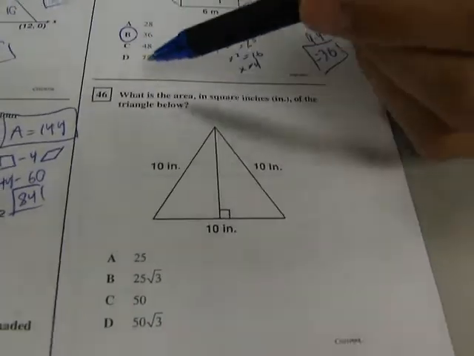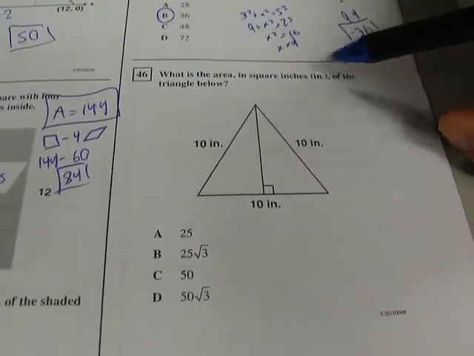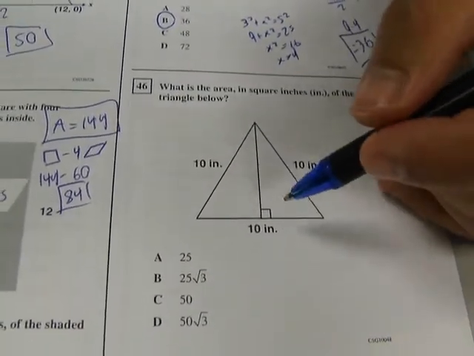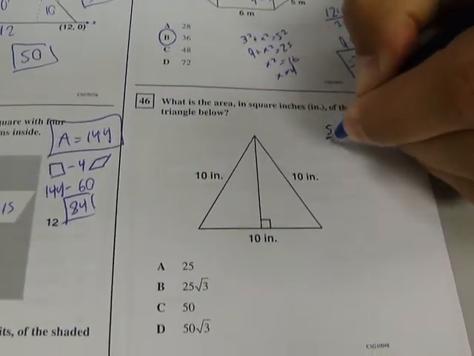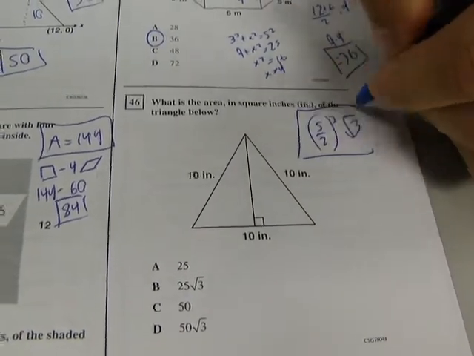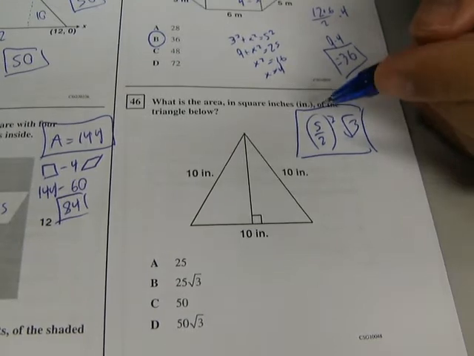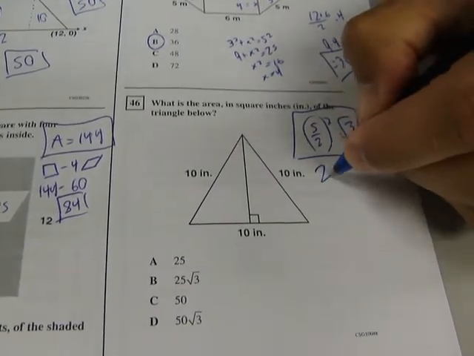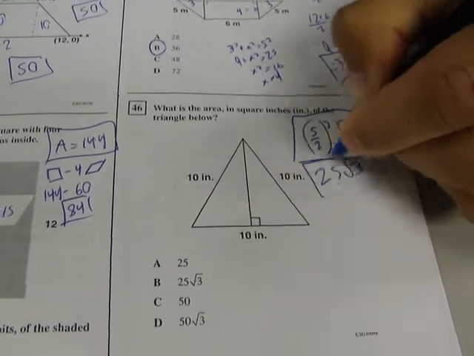Okay, 46. What is the area in square inches of the triangle below? All right, this is an equilateral triangle. I don't know if anybody remembers s over 2 squared square root of 3. That will always get you the area of an equilateral triangle. In other words, 10 divided by 2 is 5. 5 squared is 25, so it's 25 square root of 3.